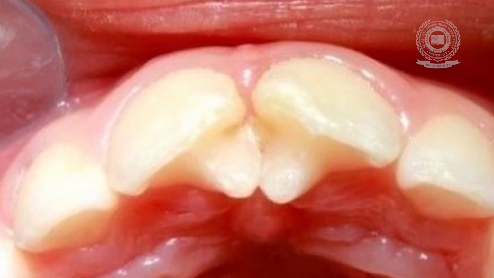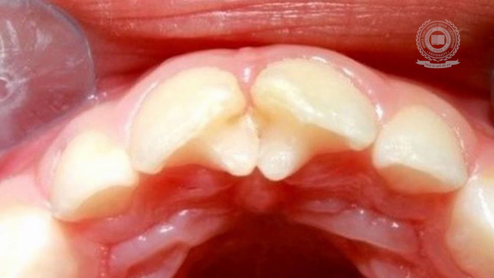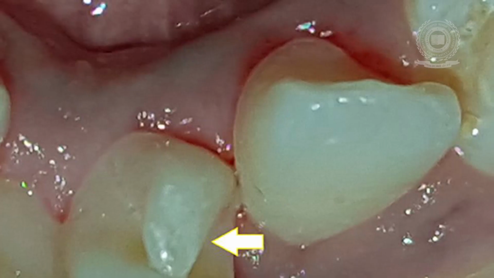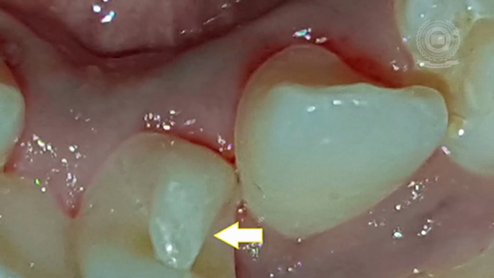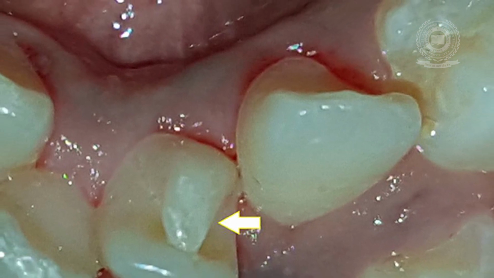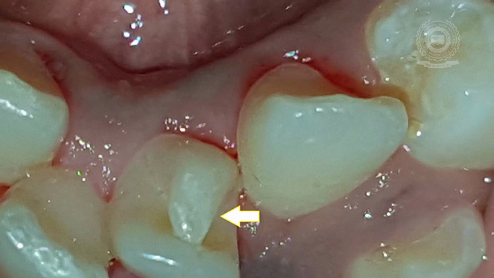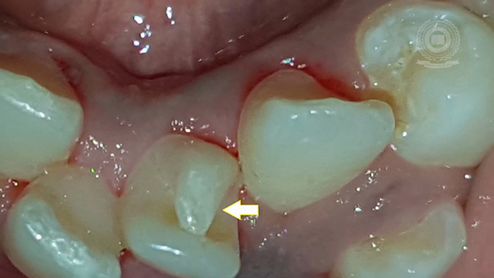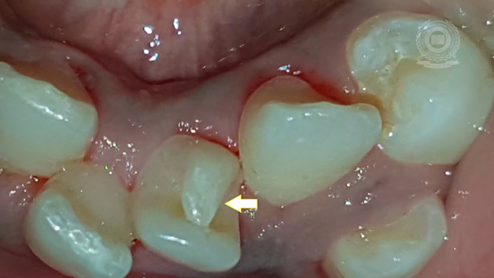Talon's cusp may cause occlusal interference. In an attempt to remove the occlusal interference, if the cusp is ground, then it can lead to pulp exposure. Talon's cusp are common in people with Rubinstein-Taybi syndrome.